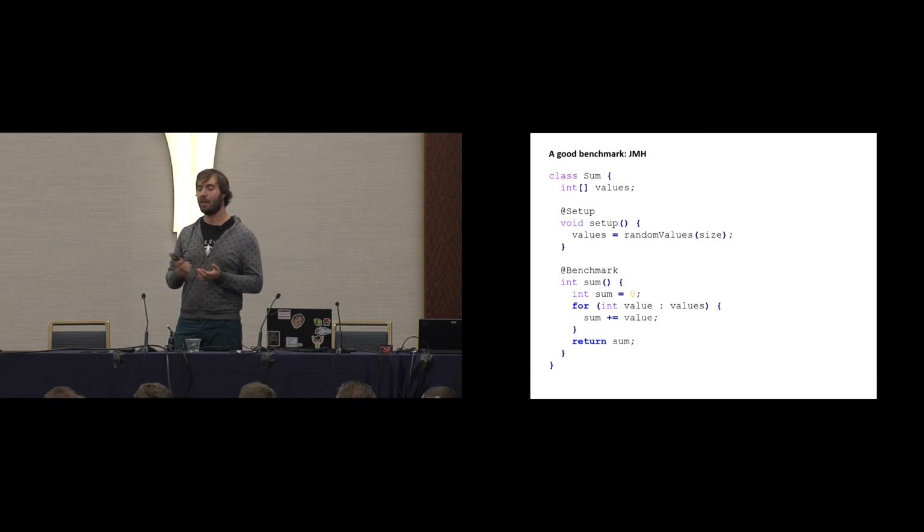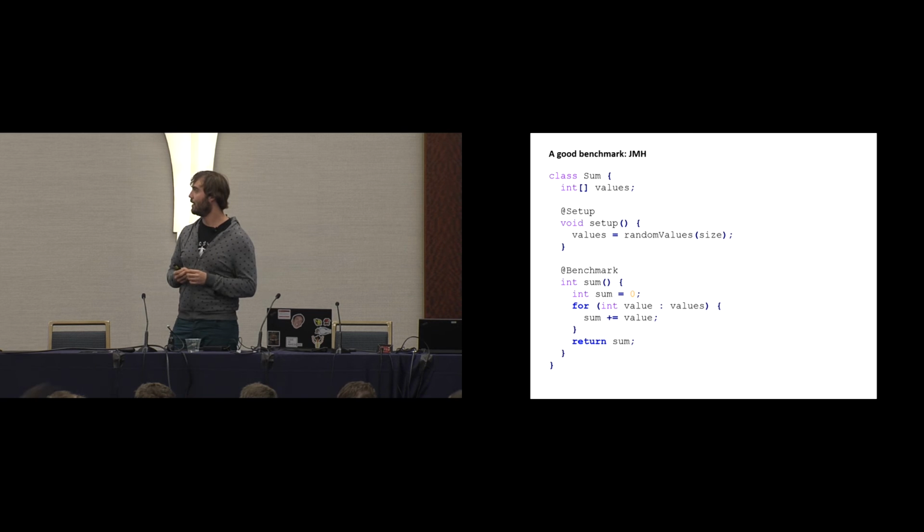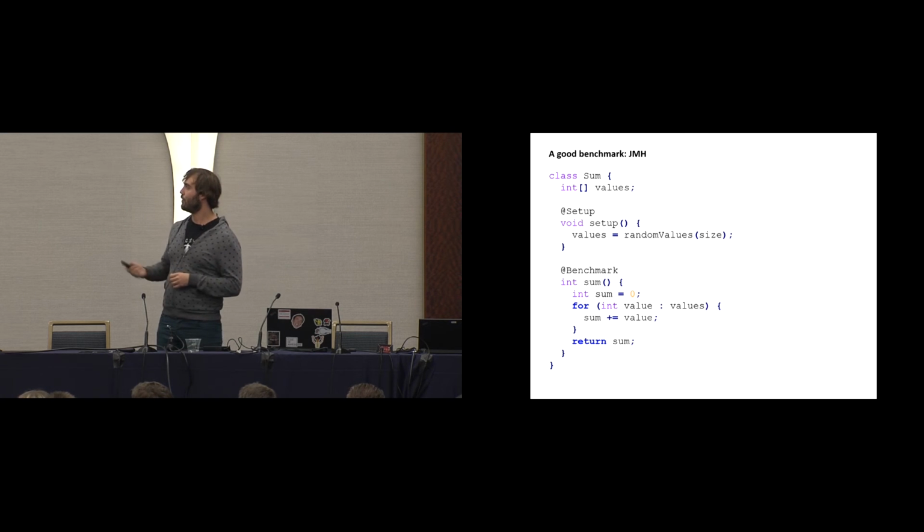There's, however, a better way. There's a framework called JMH, the Java Microbenchmark Harness. JMH is a part of the OpenJDK, and it is basically the canonical way of implementing benchmarks. JMH does all the hard work for you.